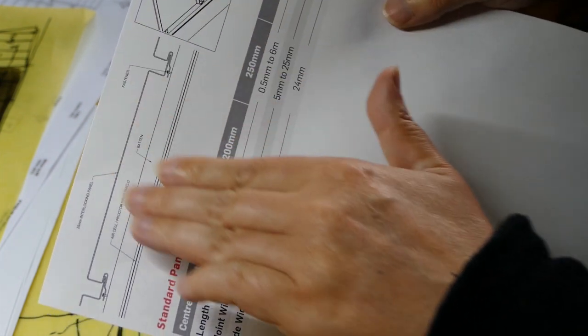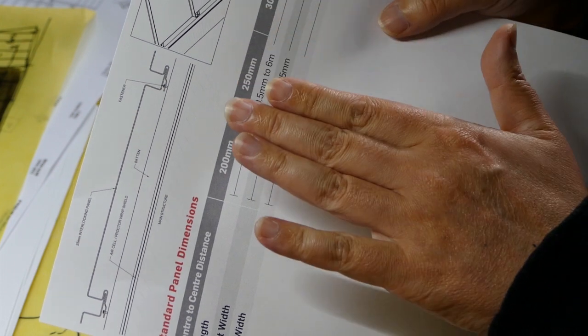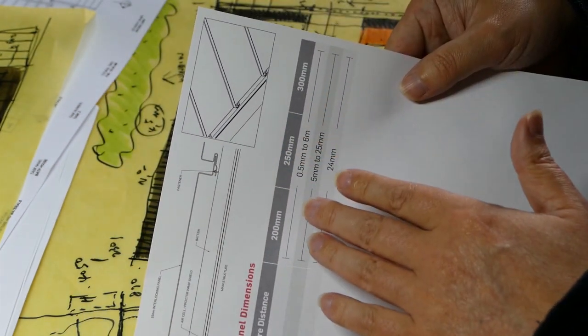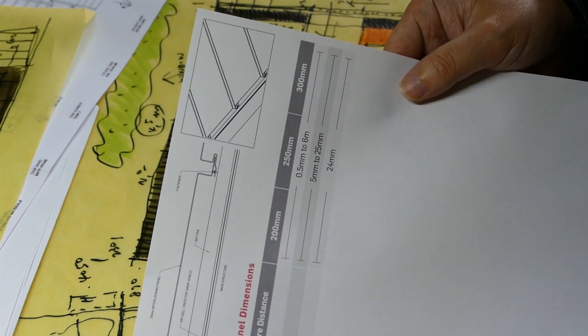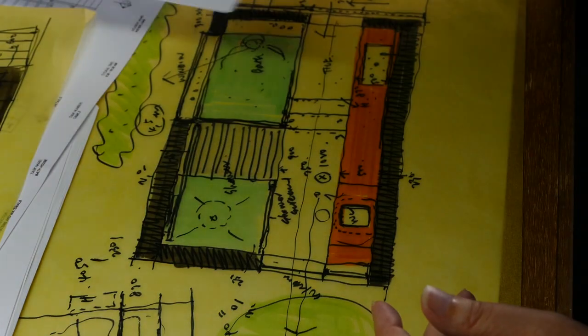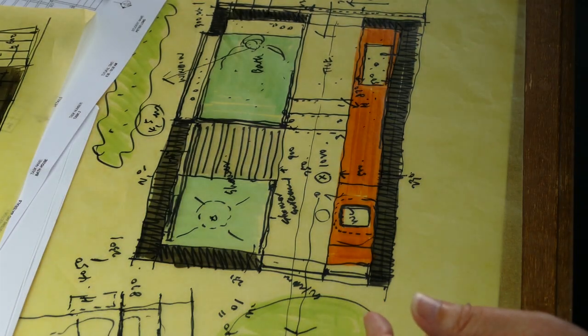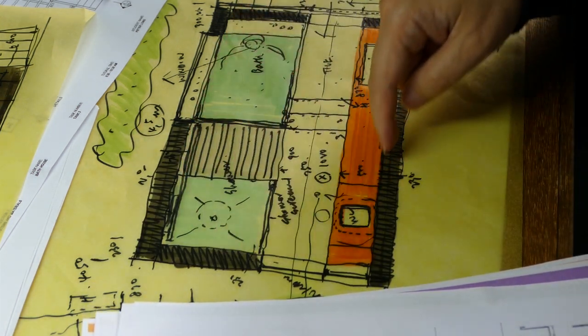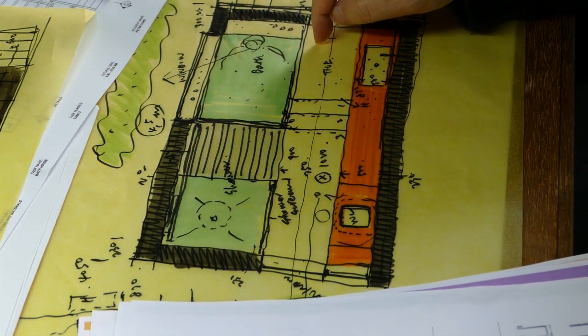So basically today I'm going to draw based on this information, and I will apply it to my drawings. At the same time, the internal frame structures need to be steel too.